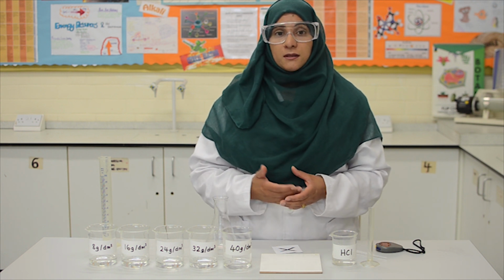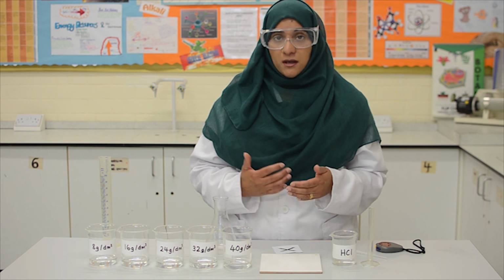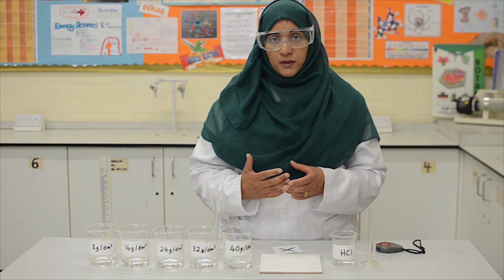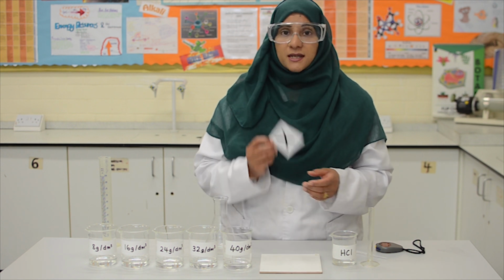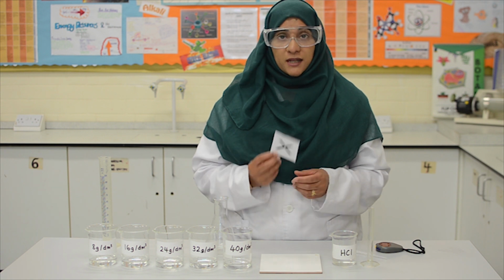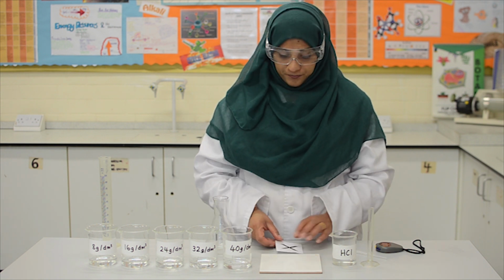This is a measurement of turbidity. Now, in this practical, we will observe and measure the time it takes for this printed black cross to disappear from underneath the solution when it gets cloudy and thick.